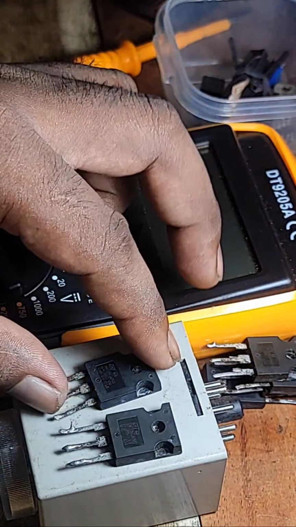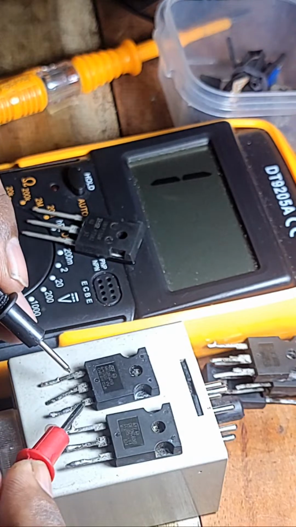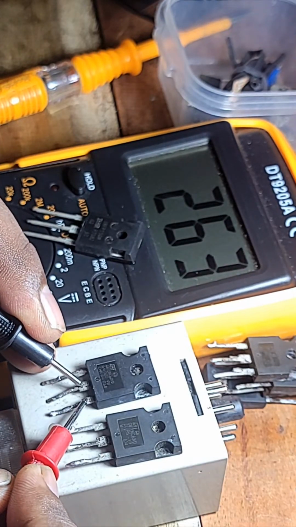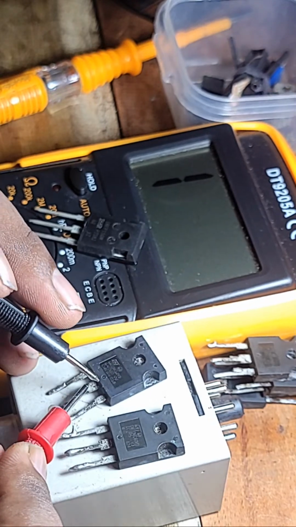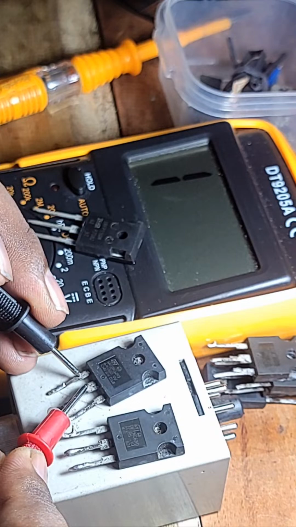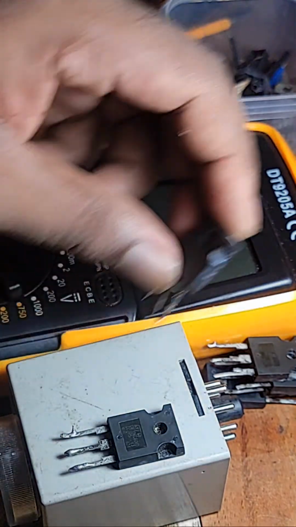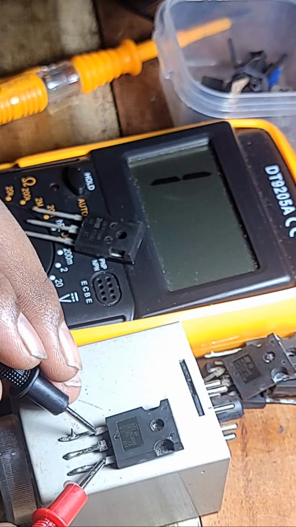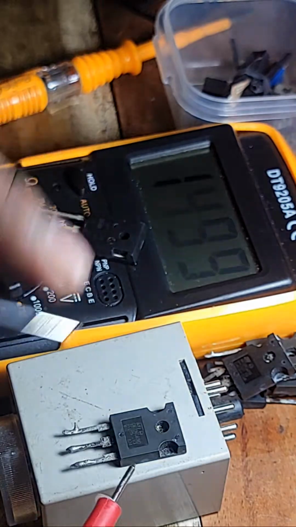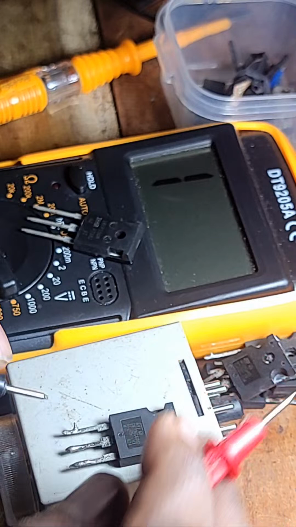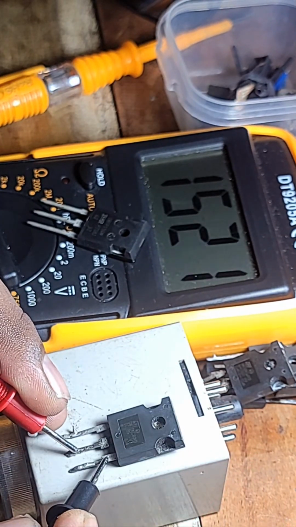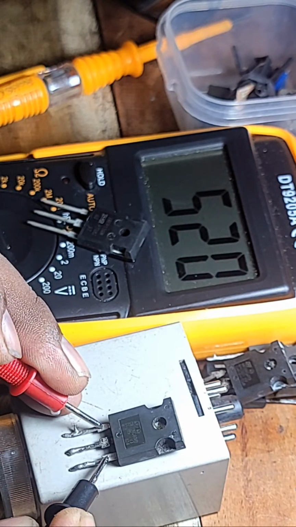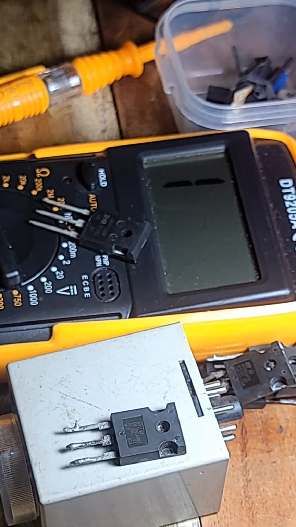All MOSFETs are checked by the same process. Okay. Okay. Okay. And okay. So the bad MOSFET is not okay. Please see the measured value. When I reverse the terminal connections, values show, and with forward connections, values show.